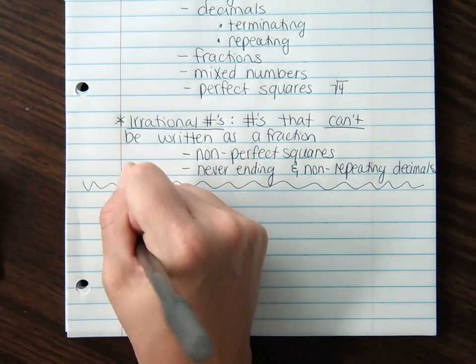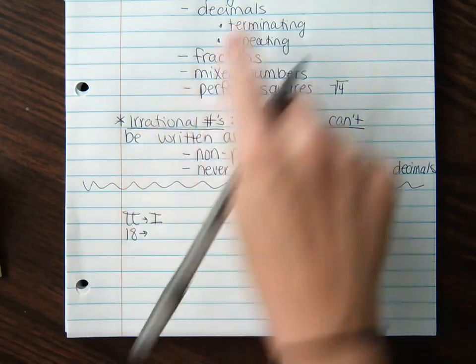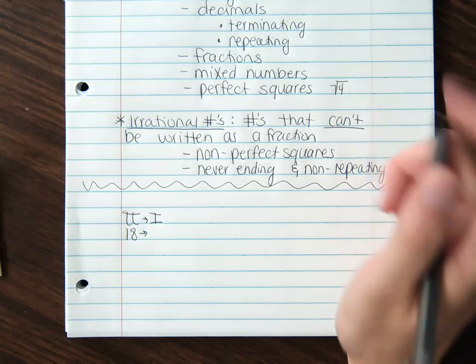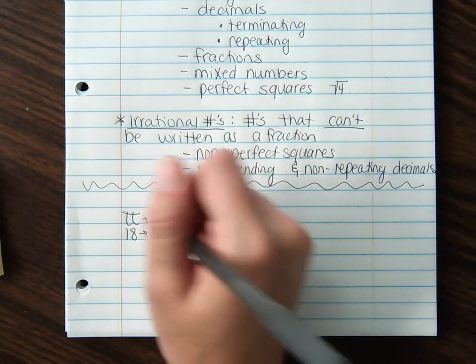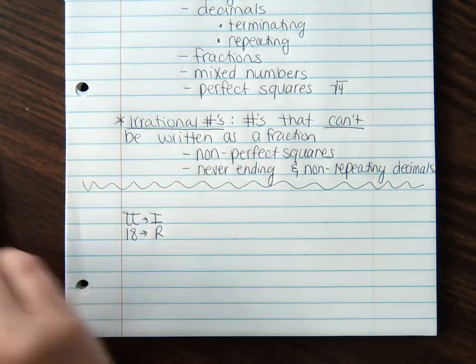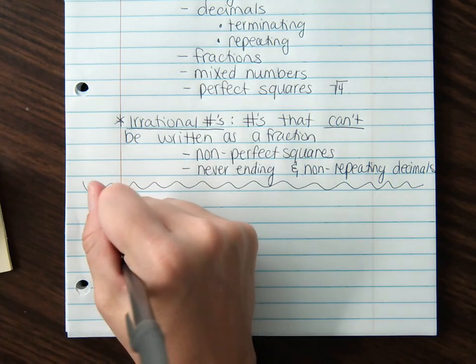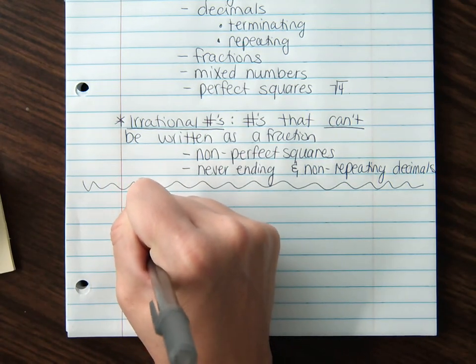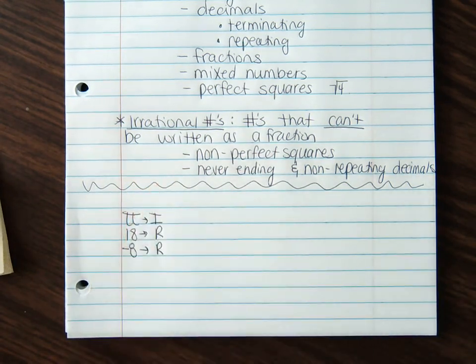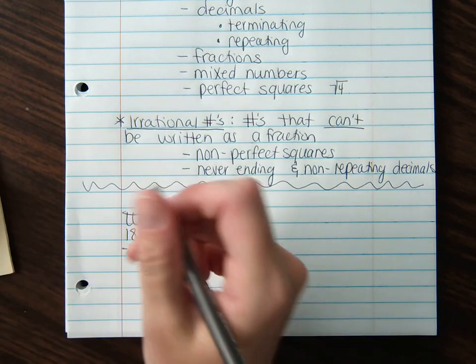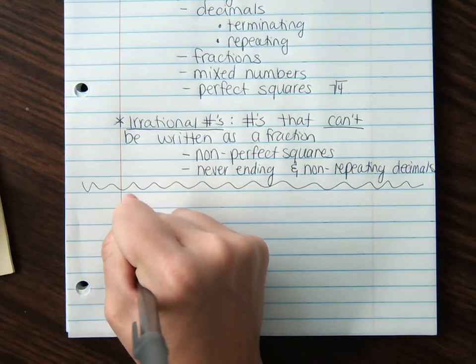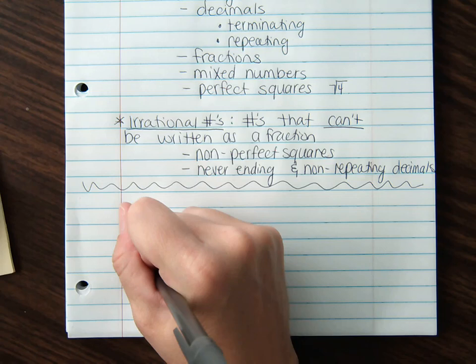Alright, let's look at the number 18. 18 is a whole number or a natural number. So that's going to be rational. If we use -8, that's also rational because that's an integer. 3.4.